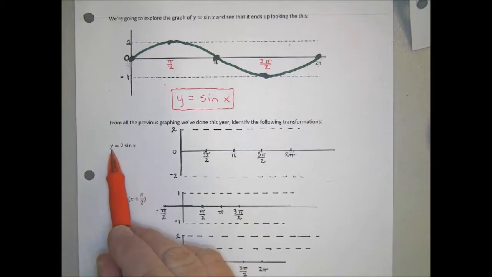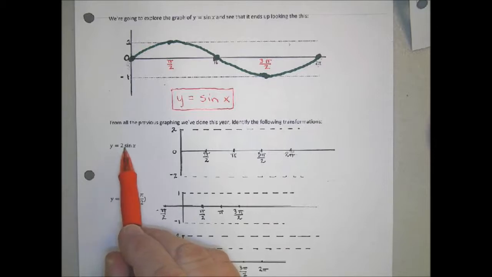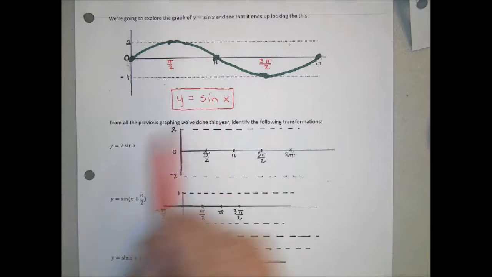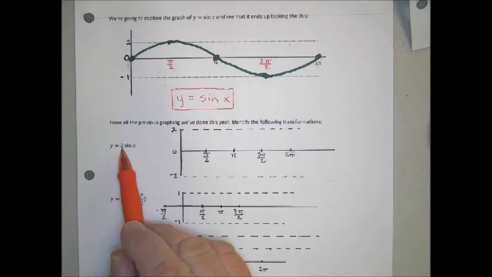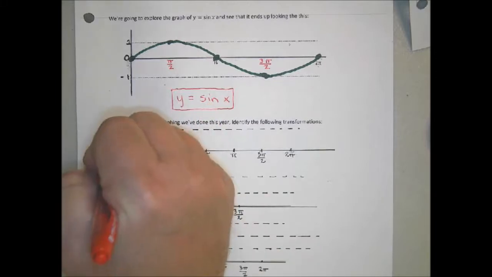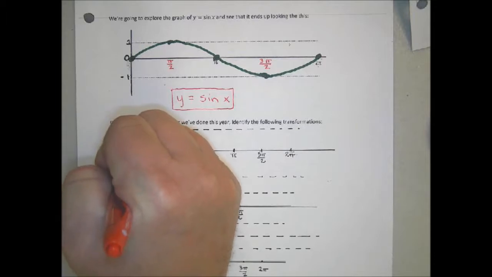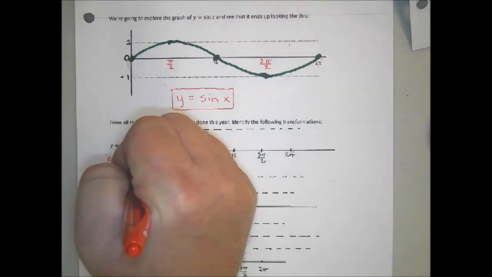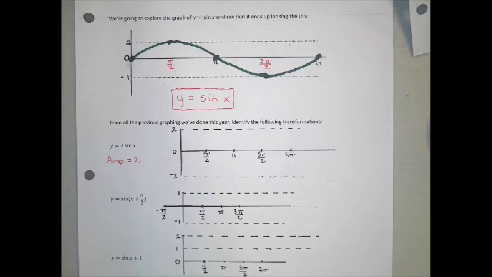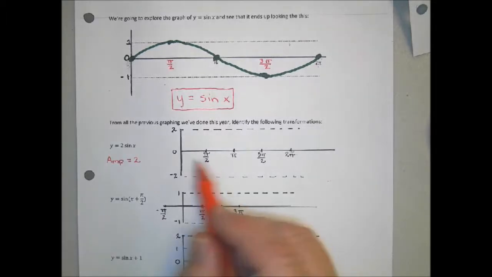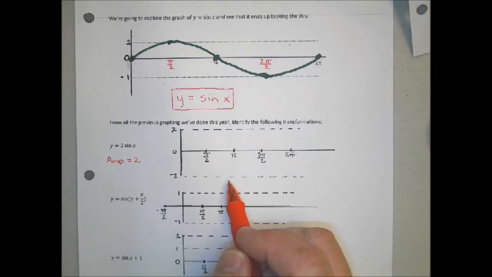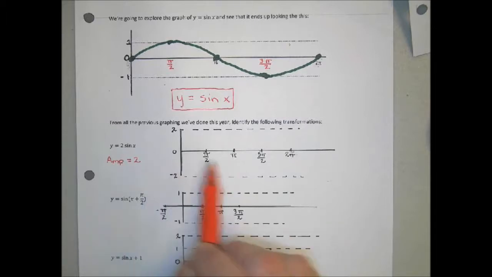So on here, we now have y equals 2 sine x. The only difference between this and the parent function is that leading coefficient of 2. So the amplitude equals 2. And all that means is the graph goes higher and it goes lower. But it doesn't shift left or right. So it's a pretty easy graph to graph.